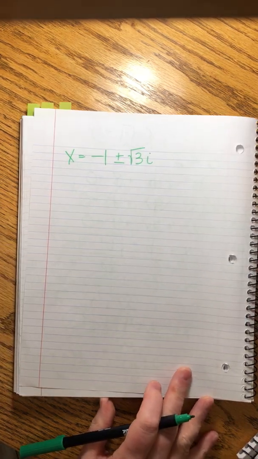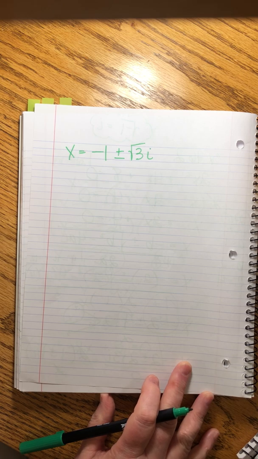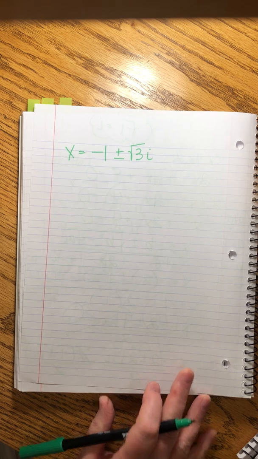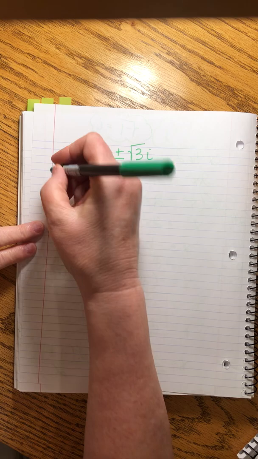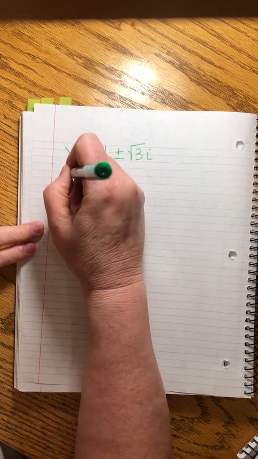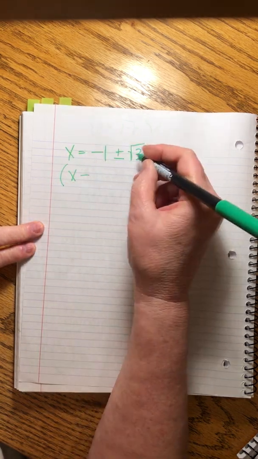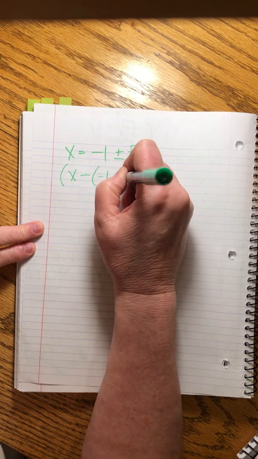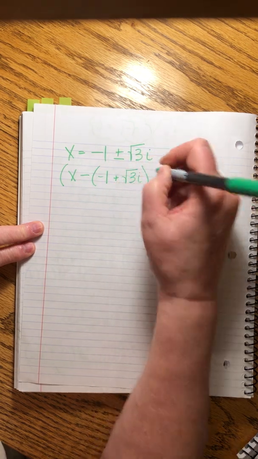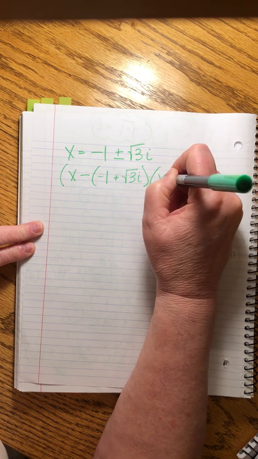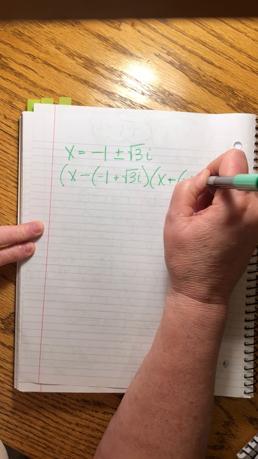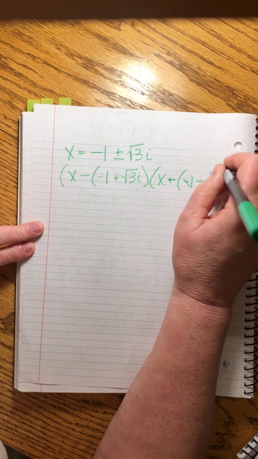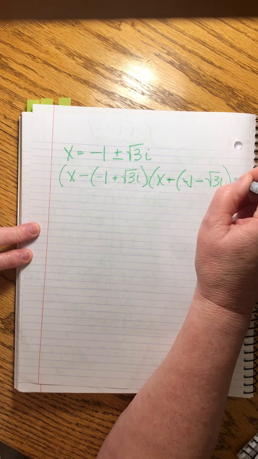Okay. Now that we've got the roots of this, we want to go back and write this as the 2 binomial factors. The way that we do that, just like we were doing before, is we'll have x minus one version of this, and x minus the other version of this, minus 1 minus square root of 3 i, equals 0.